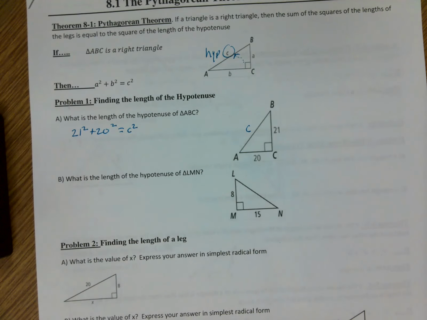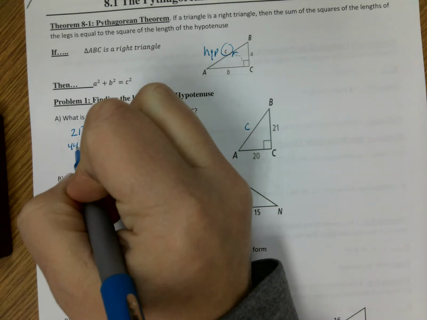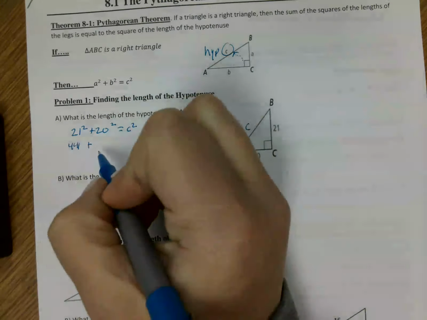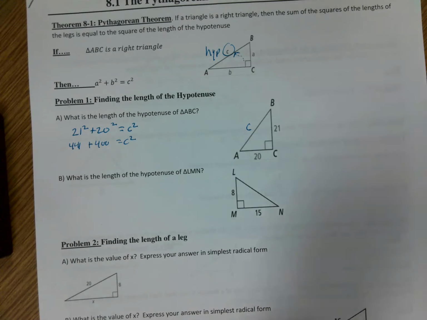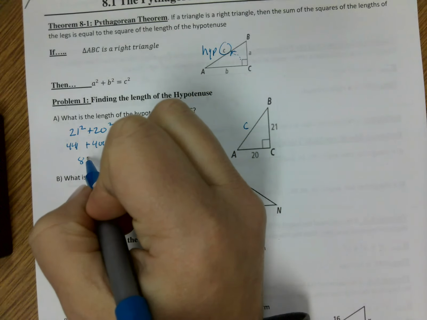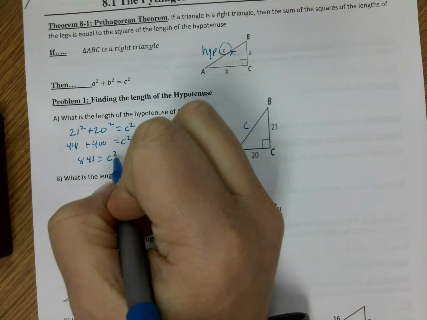Now, 21 squared, this part you can do in your calculator. 21 squared is 441, and 20 squared is 400, and that's equal to C squared. If I add those two up, 841 is equal to C squared.